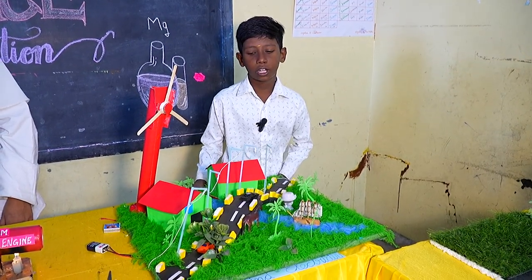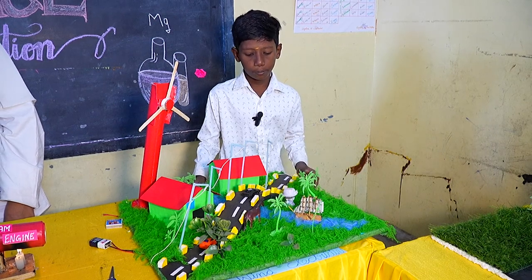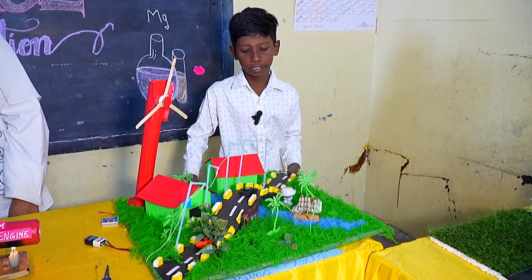This is electricity, tower and blade and piston and bridge and car, and electricity generated.